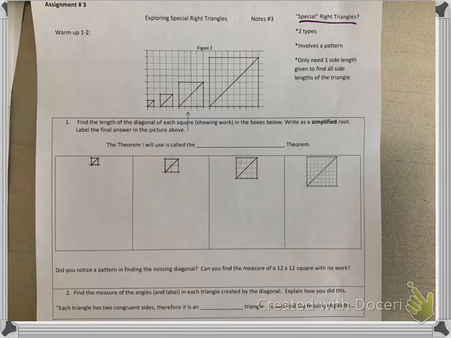So your warm-up here for 1 and 2, your job is to look at this figure here where you have an original square and it's being dilated, meaning it's increasing in size, and you see 3 new squares. So your goal is to find the length of the diagonal of each square, and hopefully as you notice a pattern to find that length of the diagonal, you can eventually do it without any work.